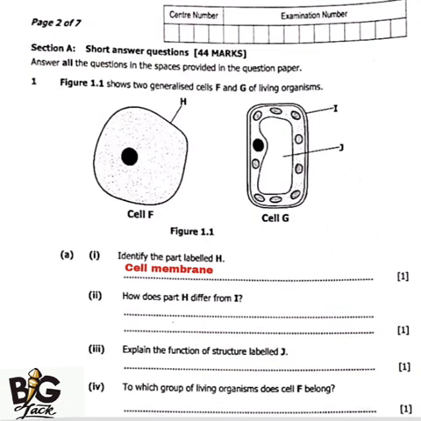Cell wall is only found in plant cells, not in animal cells, whereas the cell membrane is found in both plants and animals. The difference is that part H selects what goes in and out of the cell, whereas part I gives the plant cell its shape.